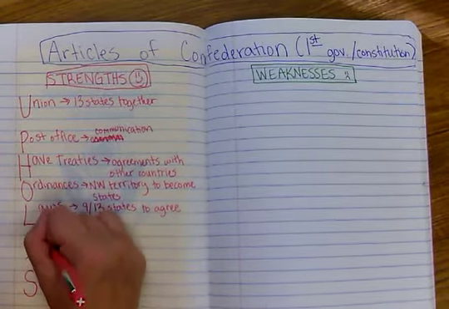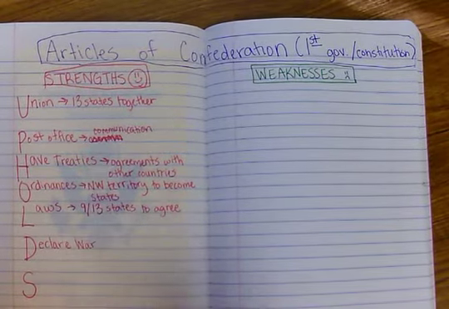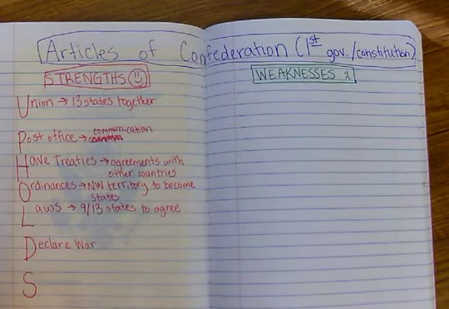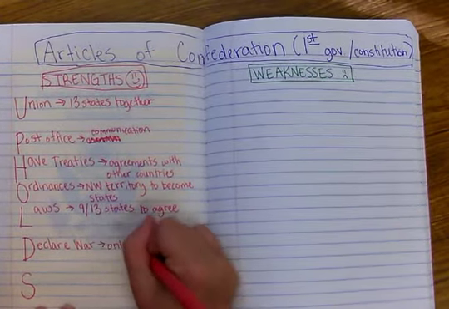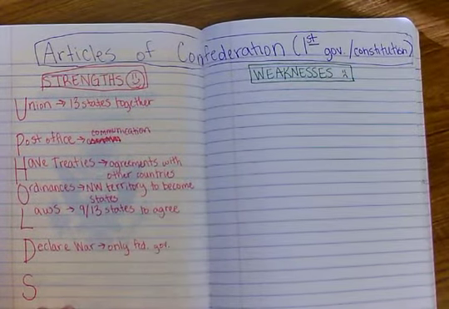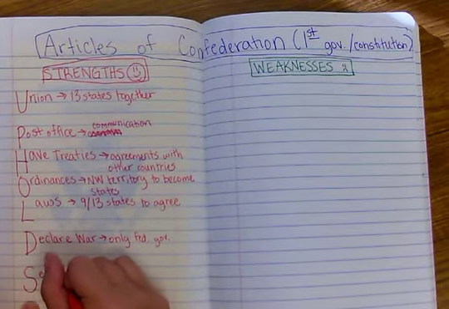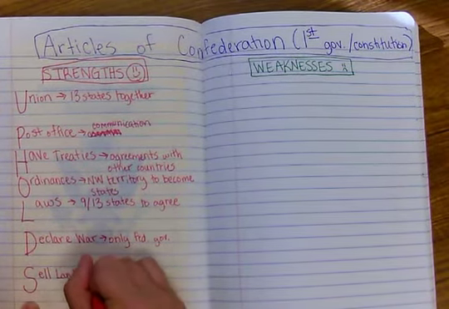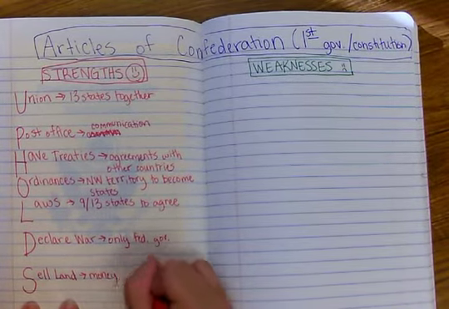The D is to declare war. They want to make sure that no individual state tries to go to war by themselves. So only the federal government can do that to make sure that no individual state goes to war on its own. And then the S is going to be to sell land. And this is how they are going to make money to pay debts.